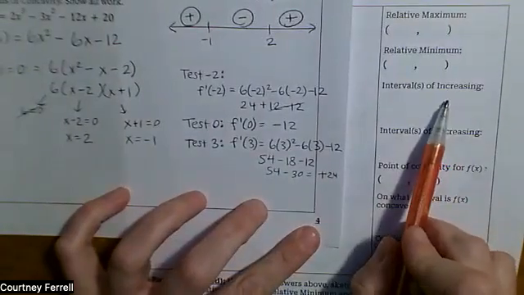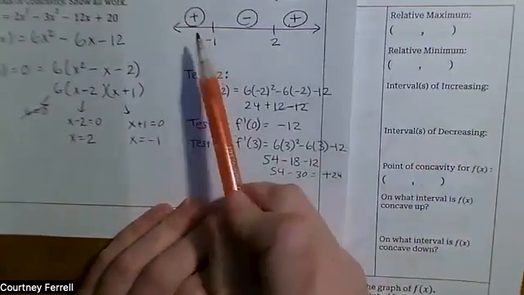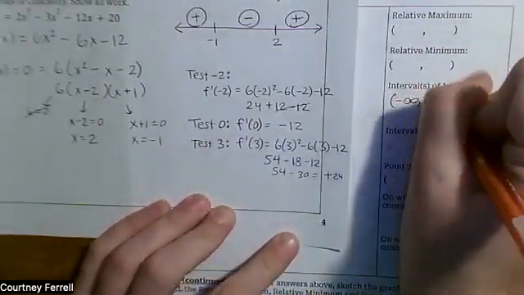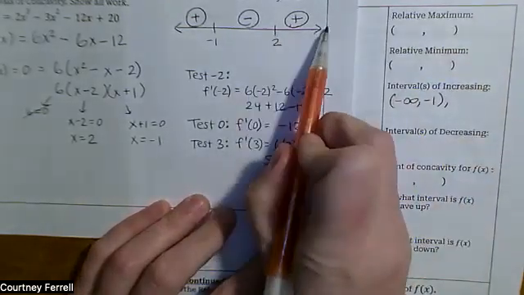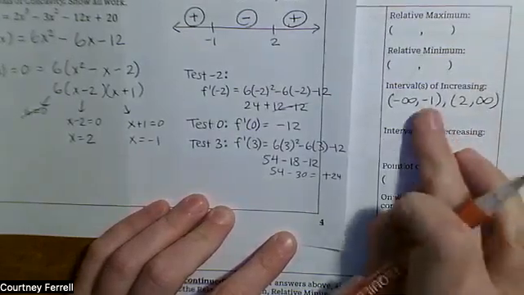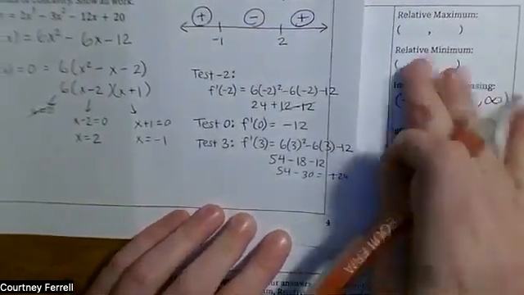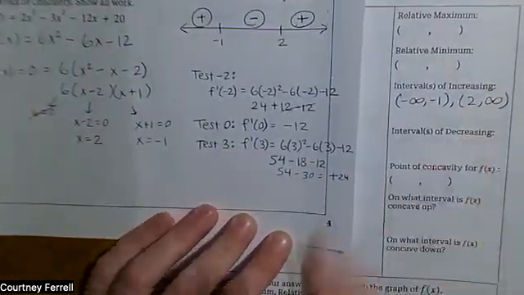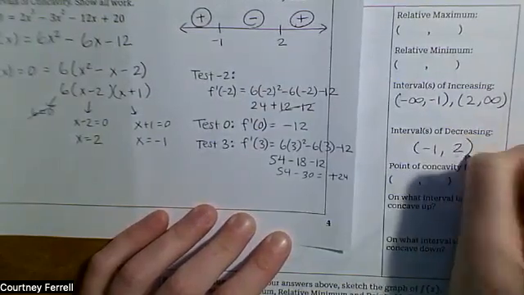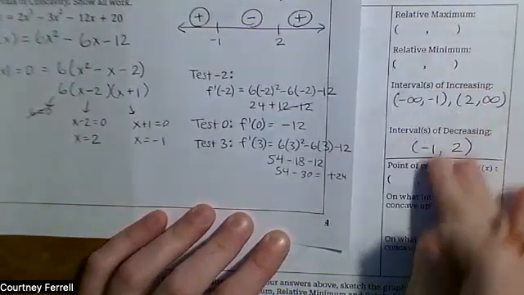Okay. So intervals of increase. Increase means where the first derivative is positive. So that's before -1, so from -infinity to -1 and from 2 on. And it has to be a soft bracket because at -1 and 2 it was equal to 0, which means it was neither increasing nor decreasing. It was turning around. Decreasing was where the first derivative was negative, and that was from -1 to 2. Okay, I'm going to draw a line here because we'll come back. So we have this so far.